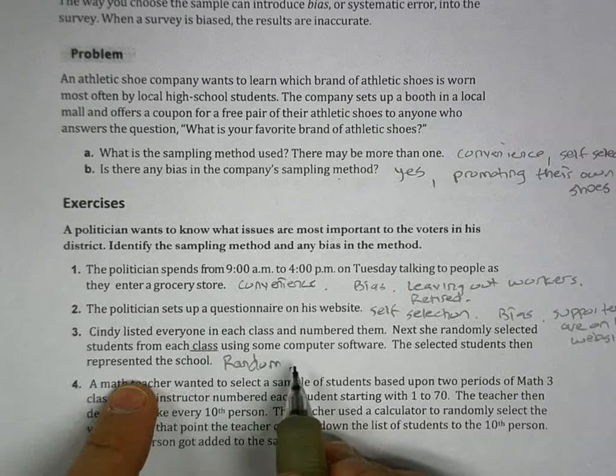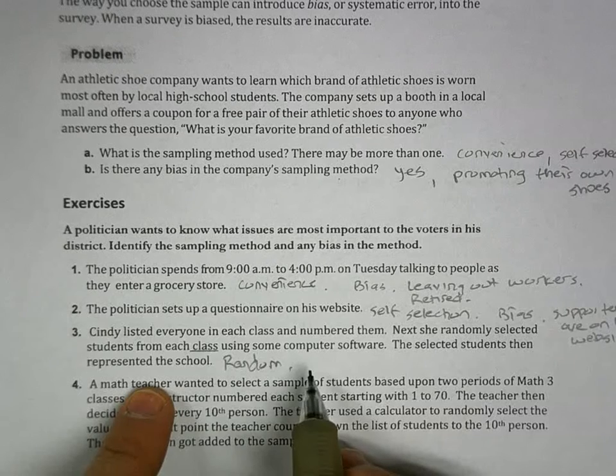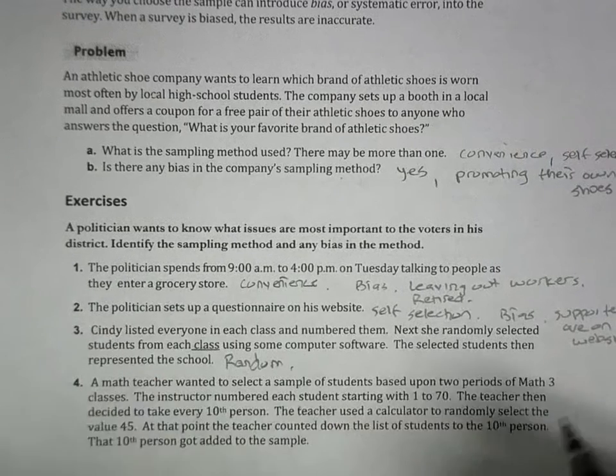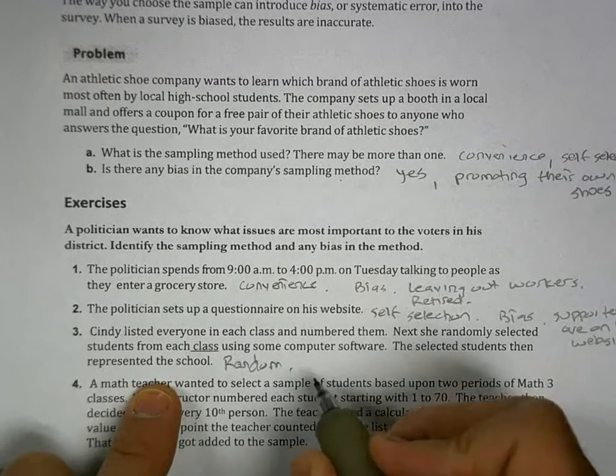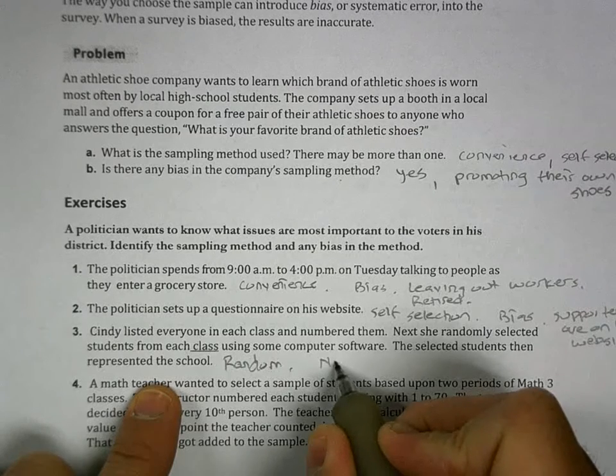I know the school, let's say it's like Clovis West, 2,000 students. If she randomly picks 5 students, it could be completely random, but just 5 students for her sample, that's probably not big enough to be a very strong conclusion. But I'd say there's no bias as long as she picks enough students, a large enough sample. So I'd say no bias.